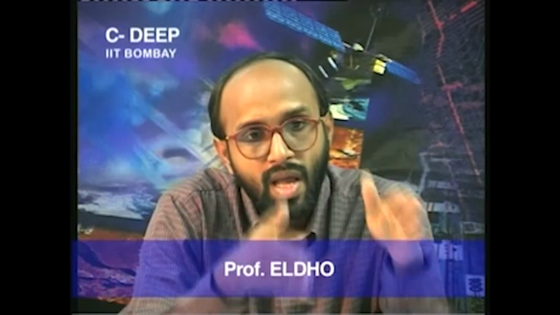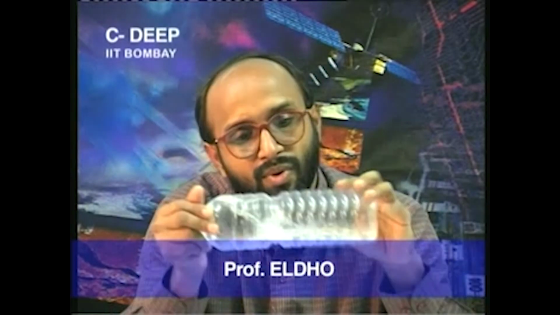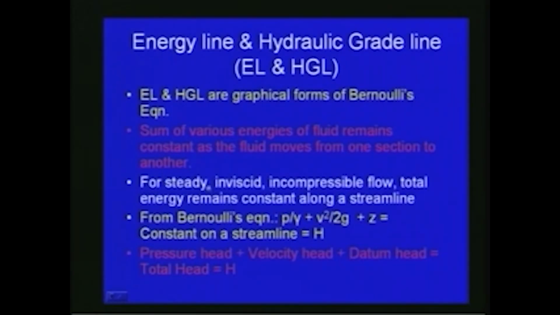The basic principle, as we have seen, is that the sum of the various energies of the fluid remains constant as the fluid moves from one section to another, or the energy is conserved. So when we consider a pipe flow like this, between one section and another section, the various energies remain constant as the fluid moves. And since the Bernoulli's equation which we derived is for steady, inviscid, incompressible flow, the total energy remains constant along a streamline. So this is the basic equation.